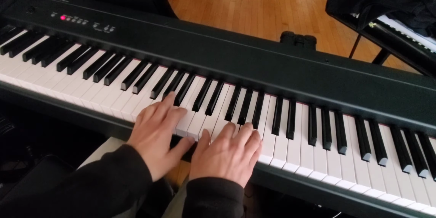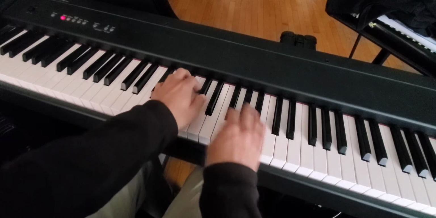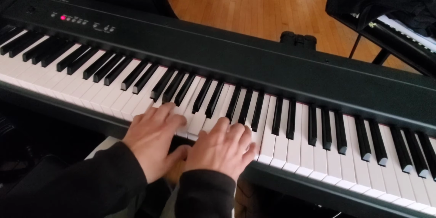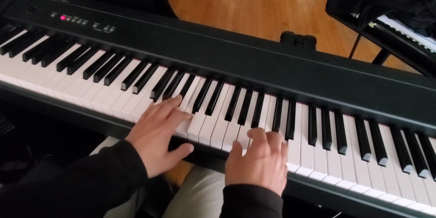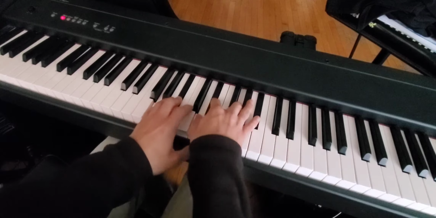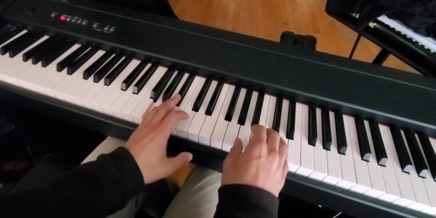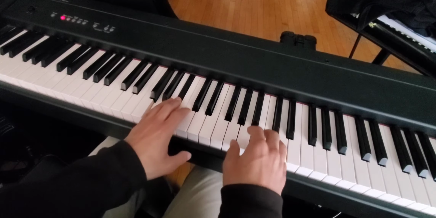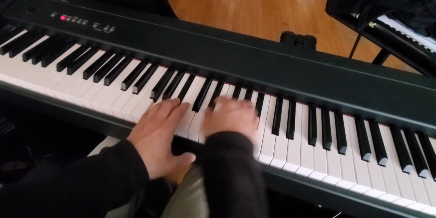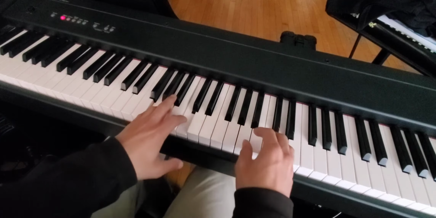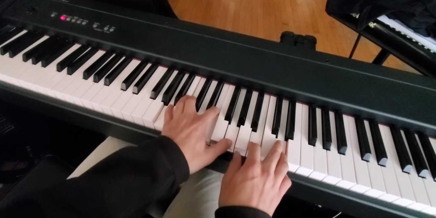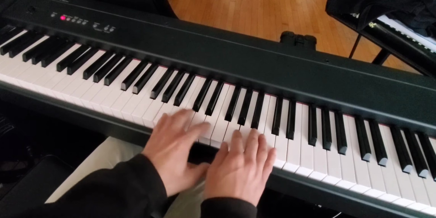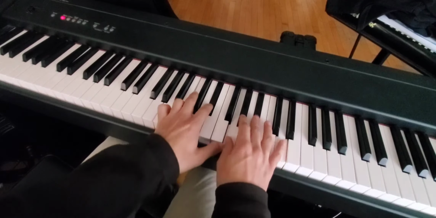Try to play it smooth. And I'm holding that D on top because it works over both chords. Okay.